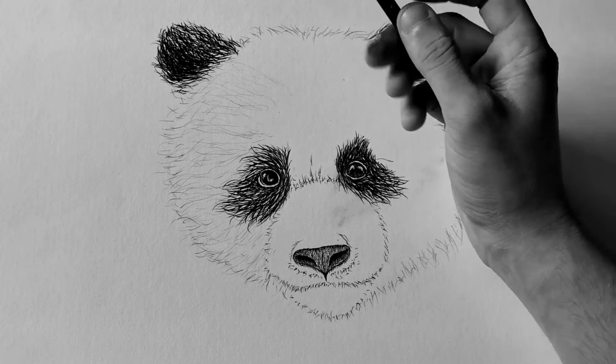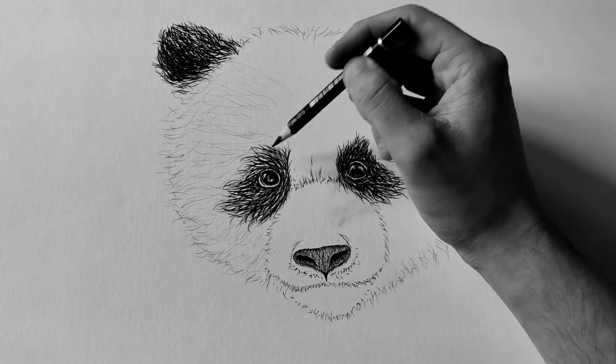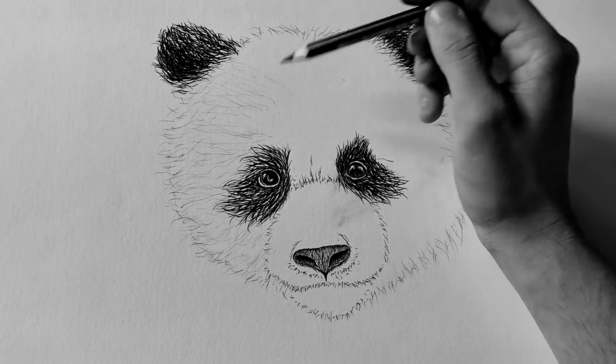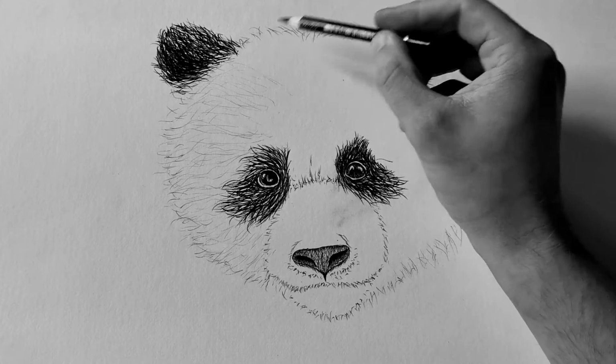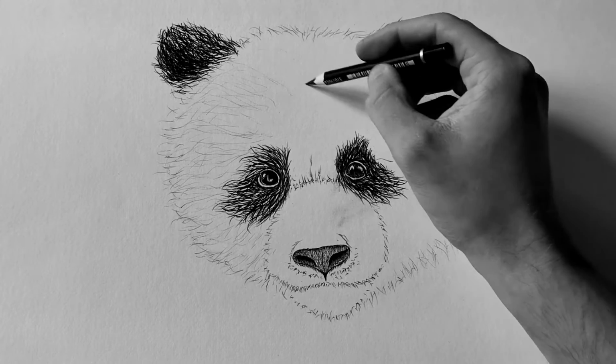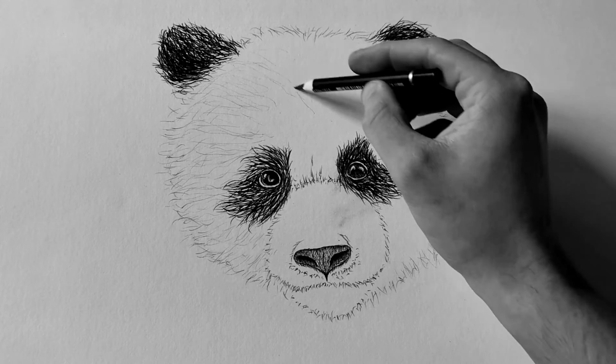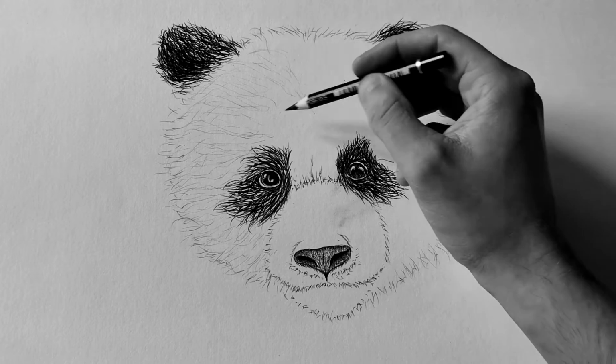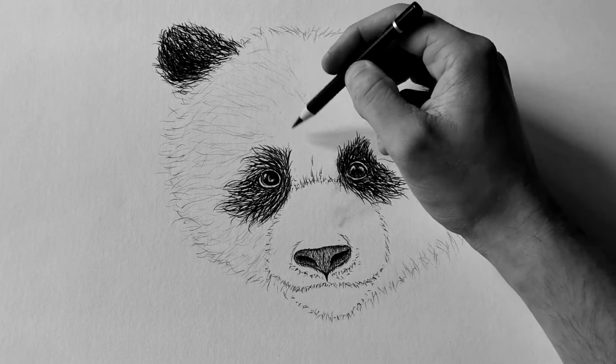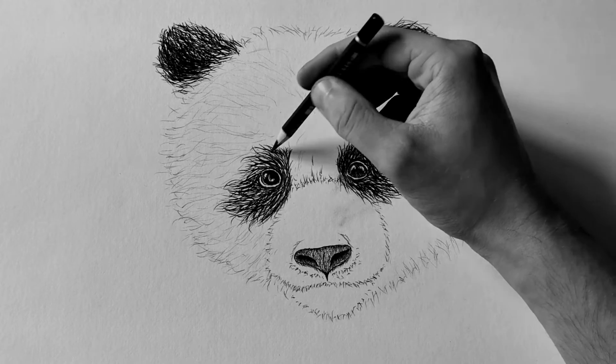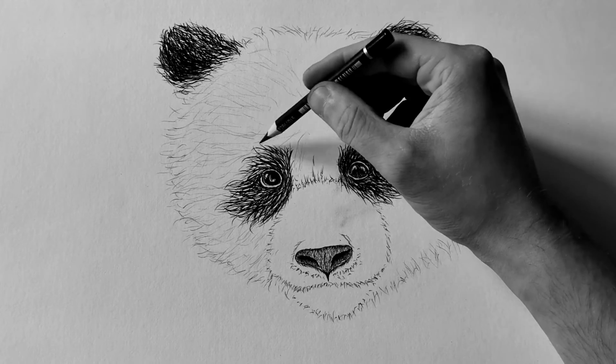Or if you're using a real 6B pencil, you can use the 6B pencil for this, and for this, but for the fur on the head, you can use 2B. So that's going to be excellent. The contrast would be excellent. You're using 2B for guidelines, 2B for the fur, and then for the darker spots you use 6B.